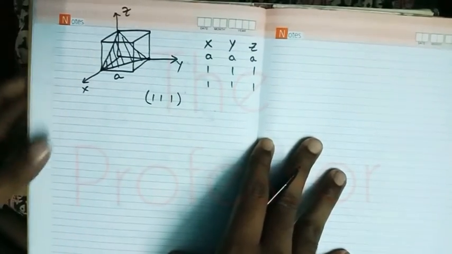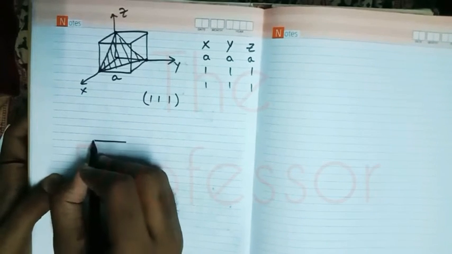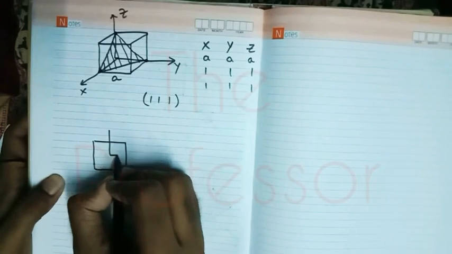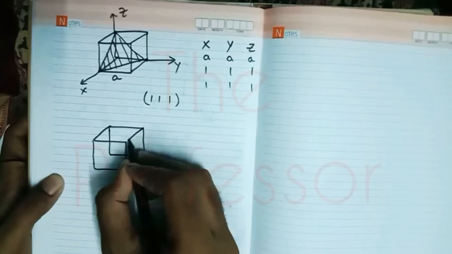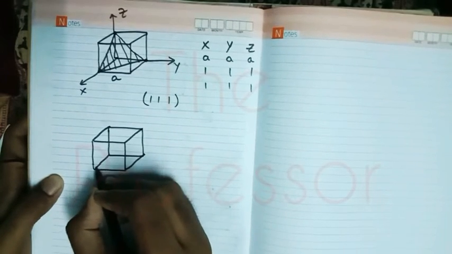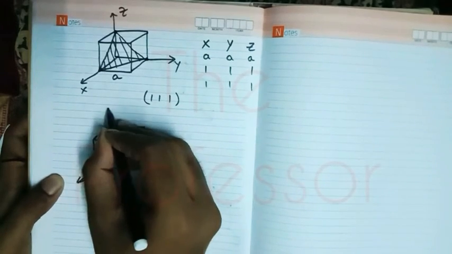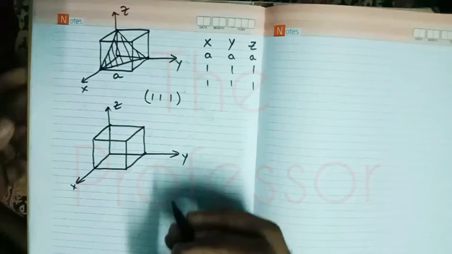Now let us see one last example. This is our unit cell. These are our reference axes, x, y and z axis.